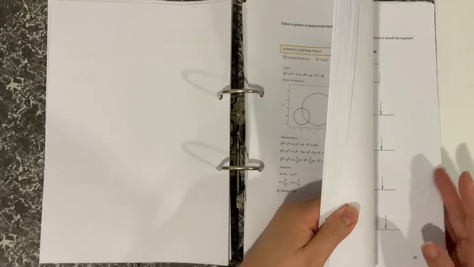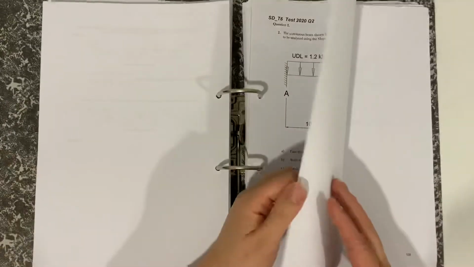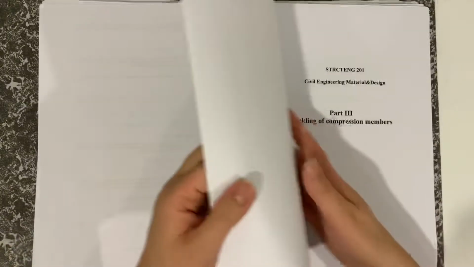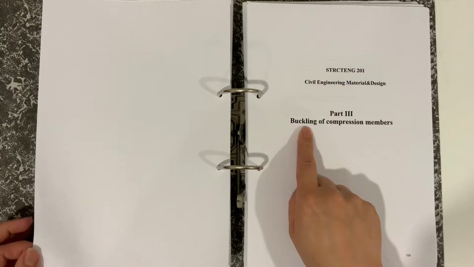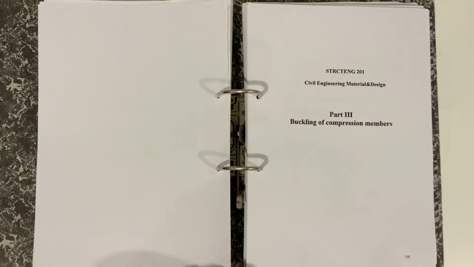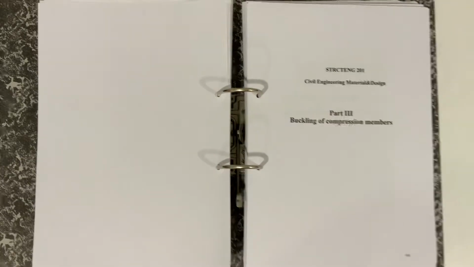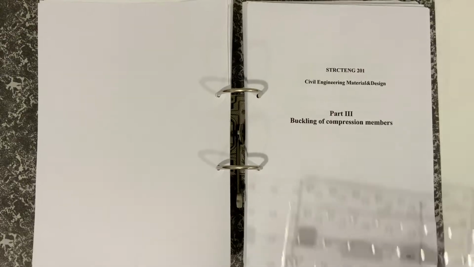Okay. So now let's move on to the next section of the course. So the next section of the course is going to be dealing with bending. Sorry, not bending. It's going to be dealing with buckling of compression members. So let's have a look here.